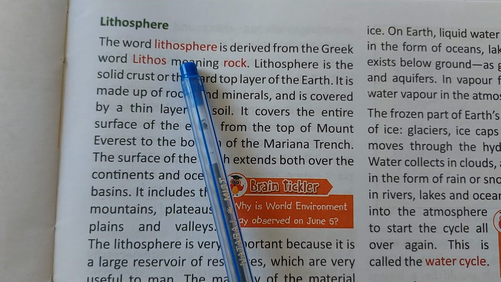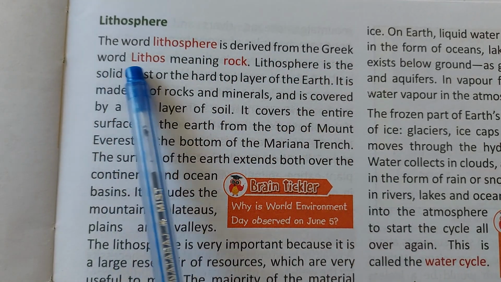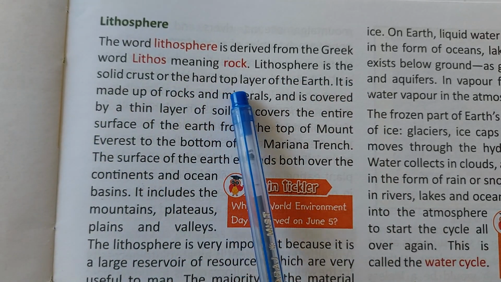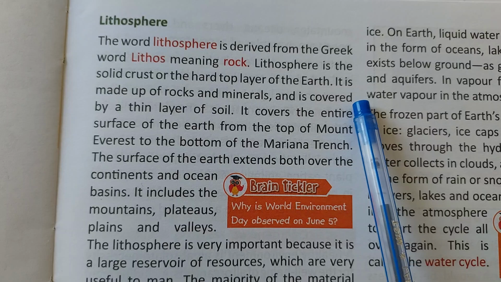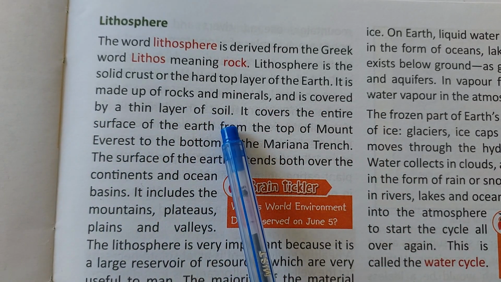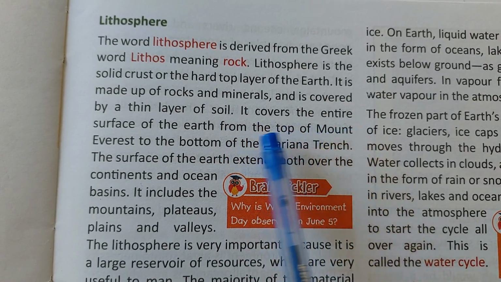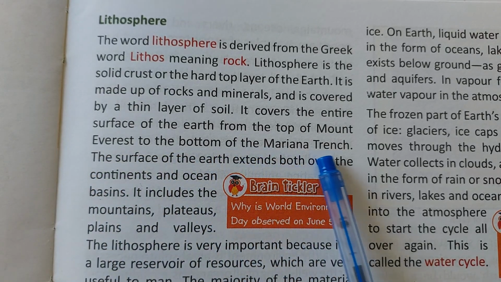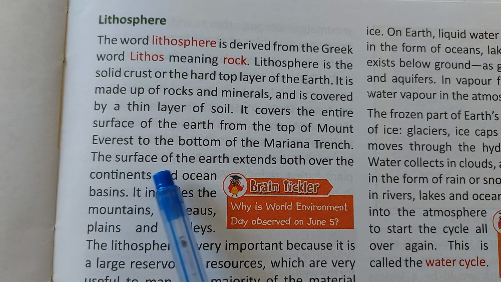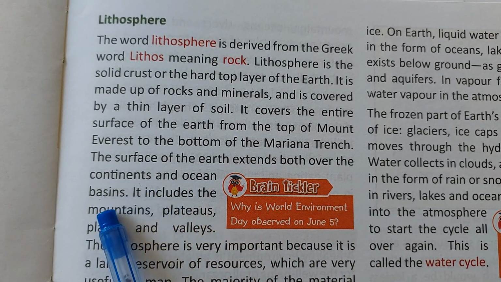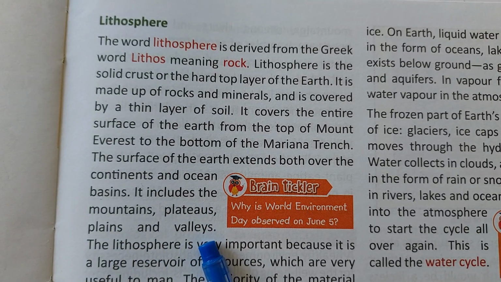Lithosphere. The word lithosphere is derived from the Greek word lithos, meaning rock. Lithosphere is the solid crust or the hard top layer of the earth. It is made up of rocks and minerals and is covered by a thin layer of soil. It covers the entire surface of the earth from the top of Mount Everest to the bottom of the Mariana Trench. The surface of the earth extends both over the continents and ocean basins. It includes the mountains, plateaus, plains, and valleys.